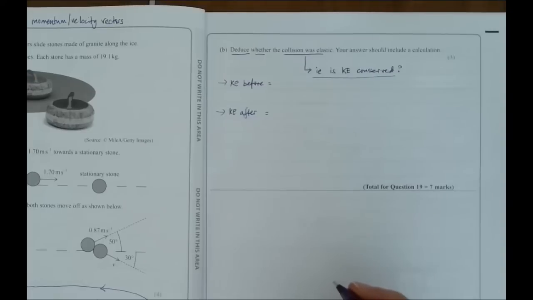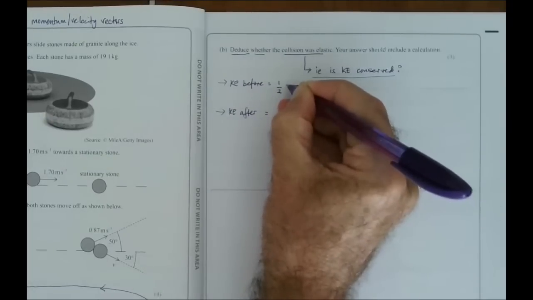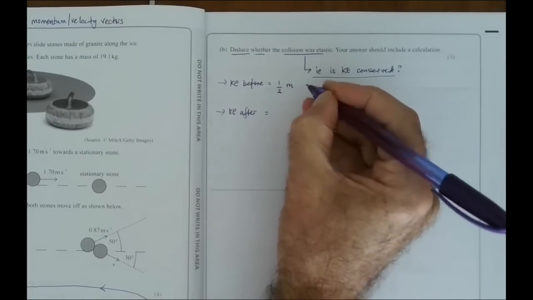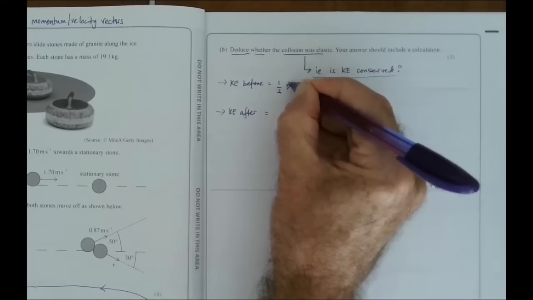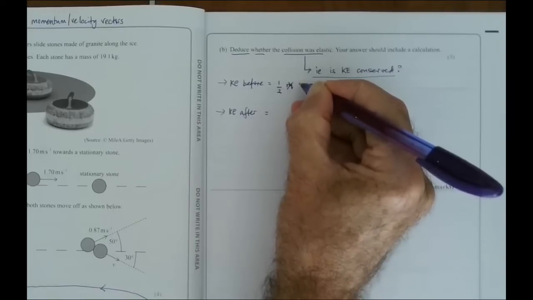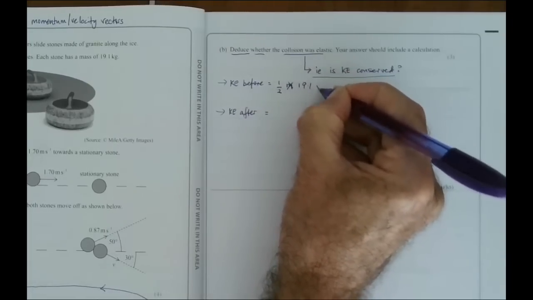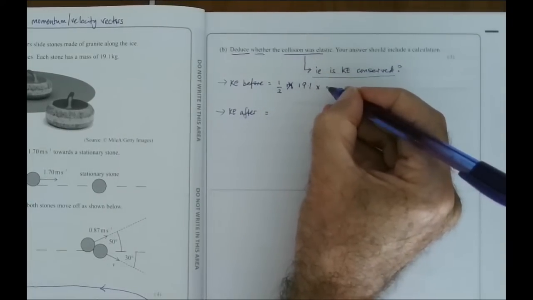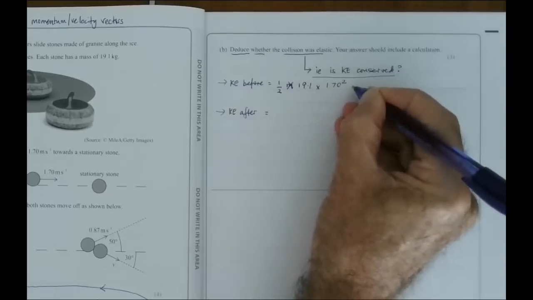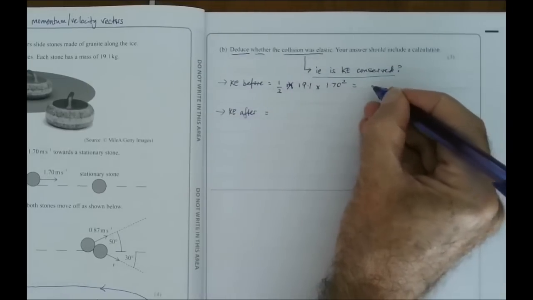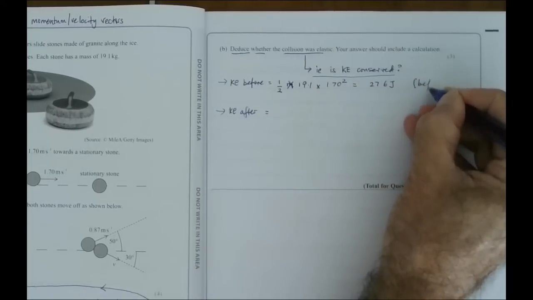So when you put the values in, yeah, there's only one object which is moving initially, half m times v squared. So m, let's just put the value in for m because it's given to us as 19.1 kilograms. So 19.1 times the velocity of the stone, which was 1.7 squared. When you put the answers in, you'll get 27.6 joules. That's the kinetic energy before.